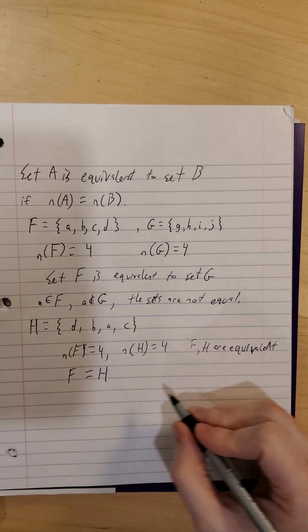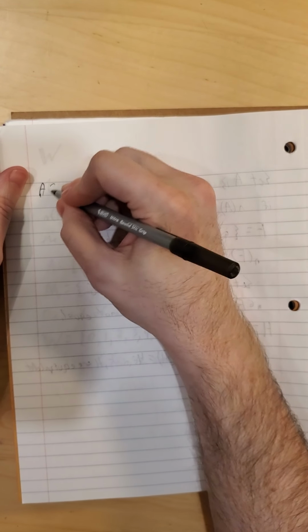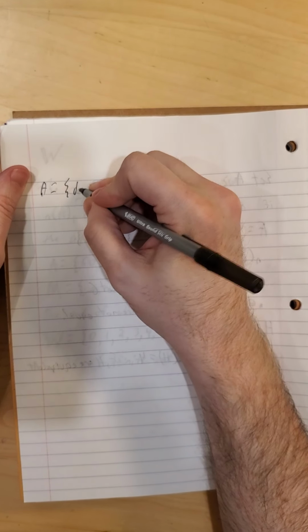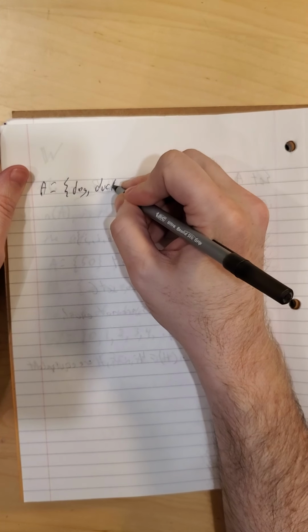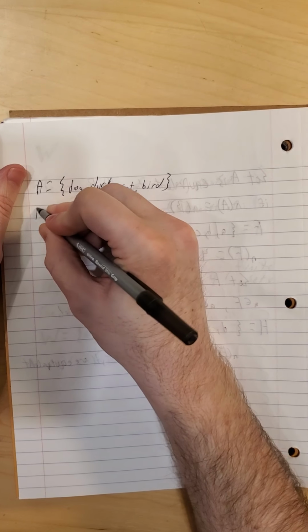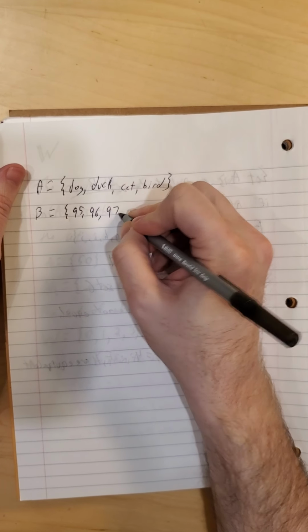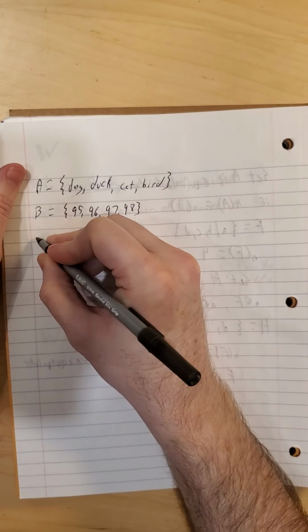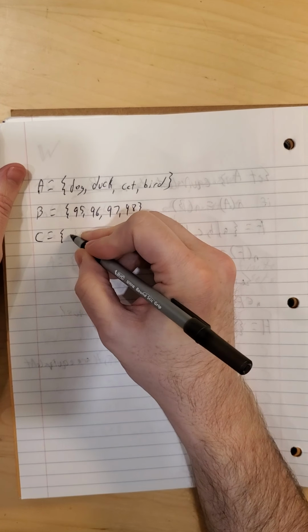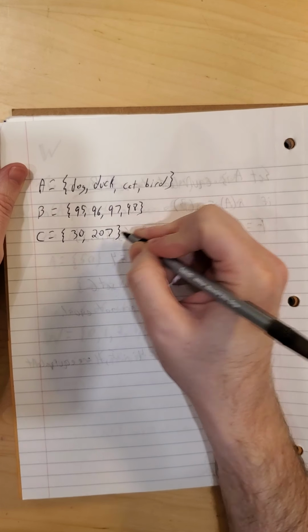All right. So I need a little bit more room. We'll flip to the next page and then I'll have you try one. All right, so set A contains dog, duck, cat, bird. Set B will contain 95, 96, 97, 98. Set C will contain 30 and 207.